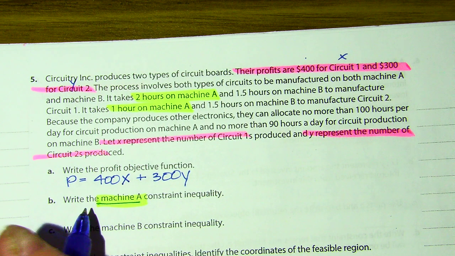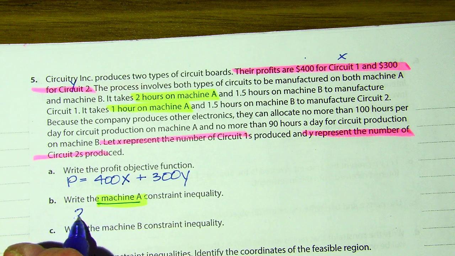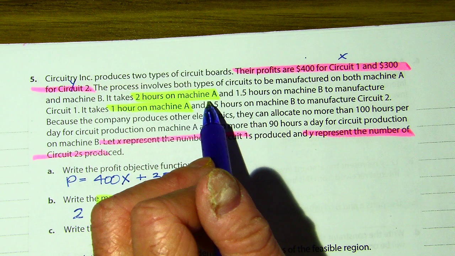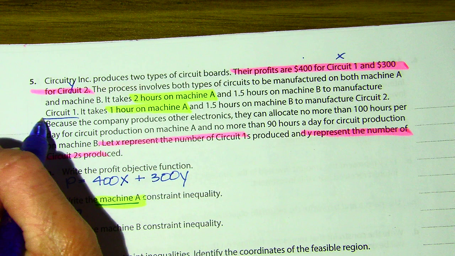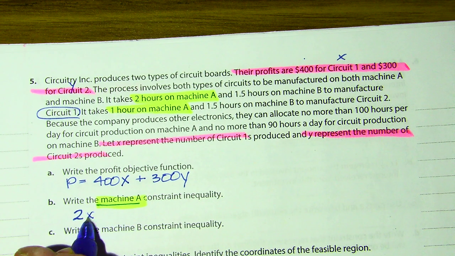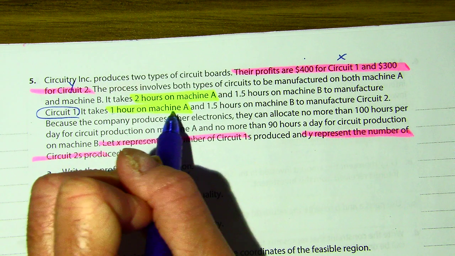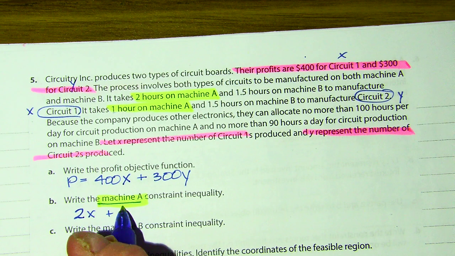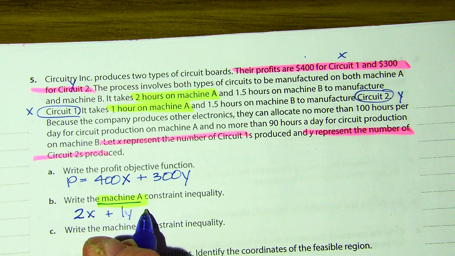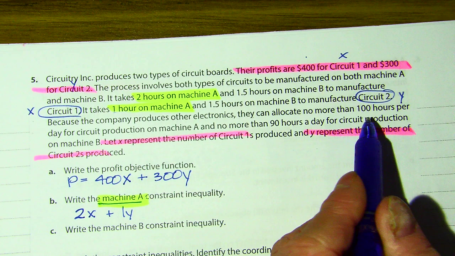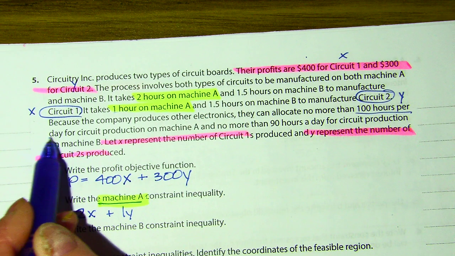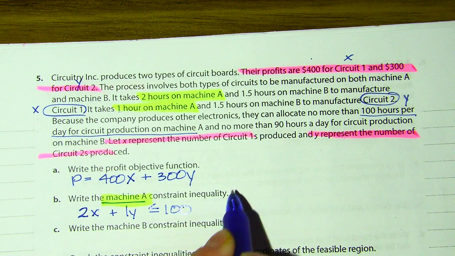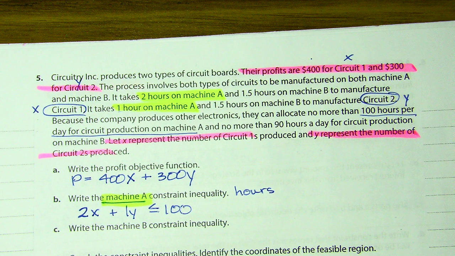So I need 2 for machine A, and this is for circuit 1. Remember, circuit 1 is X, plus 1 hour on machine A for circuit 2. Remember, that's Y. This is X, so plus 1Y. And it says that they can only allocate 100 hours per day on machine A. So it has to be less than or equal to 100. So again, this is all about hours.